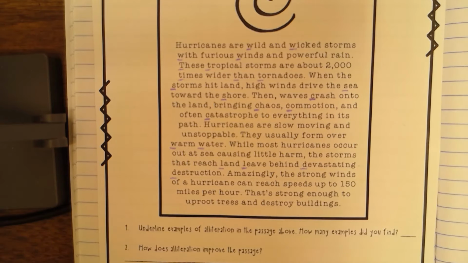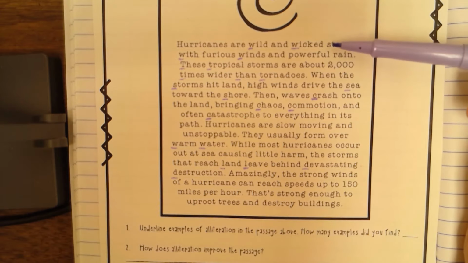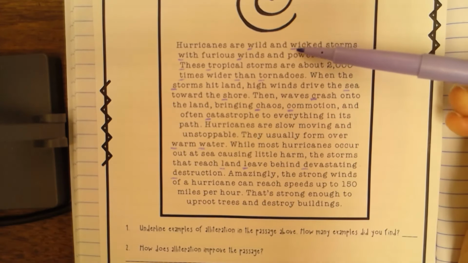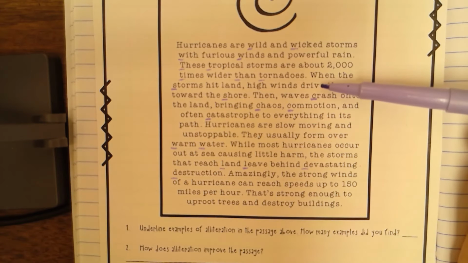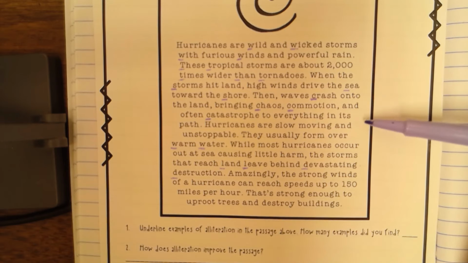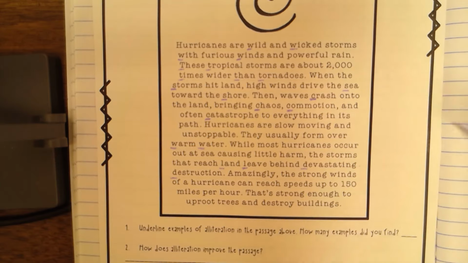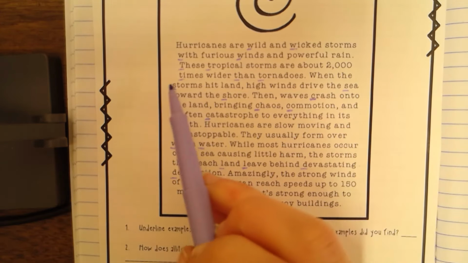So I'm going to look back and count just how many sentences have alliterations in them. Okay, and that's the number that I'm going to put down here. Not how many alliterations, but how many sentences have that. So I know the first sentence does, second sentence does, third sentence does, fourth sentence does, sixth sentence does, and the 8th sentence does. So 1, 2, 3, 4, 5, 6. I see 6 alliterations.